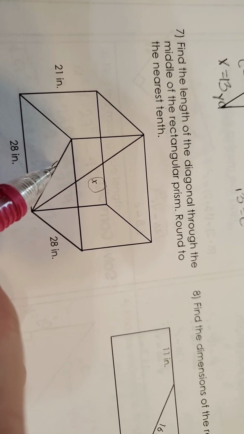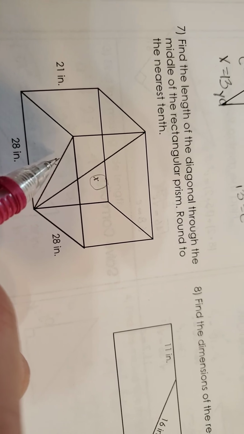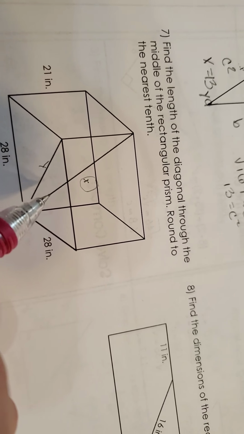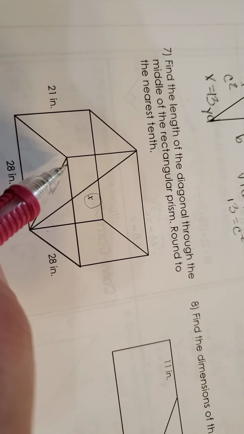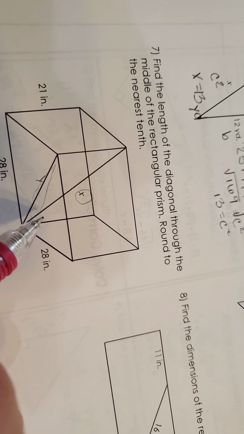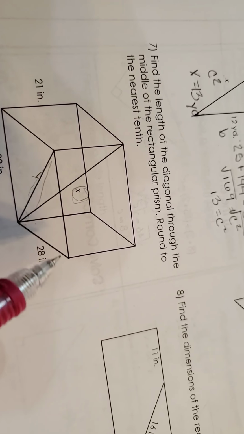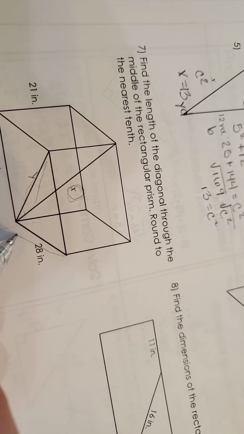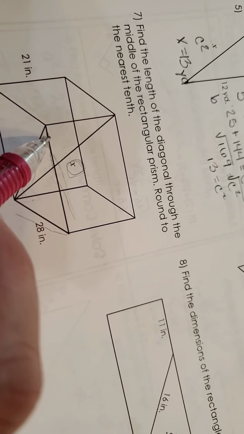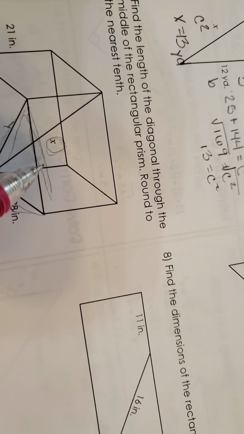But we're going to look for 2 of these actually. Length of the diagonal. Okay, we're looking for this for x. We have this one, and we have this one actually. It's going to take us a little bit. So we have this side and we have this side.